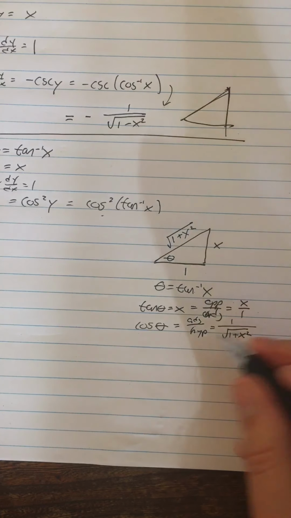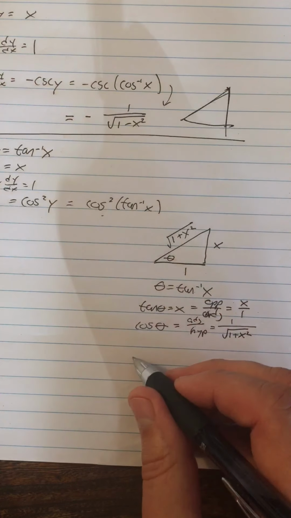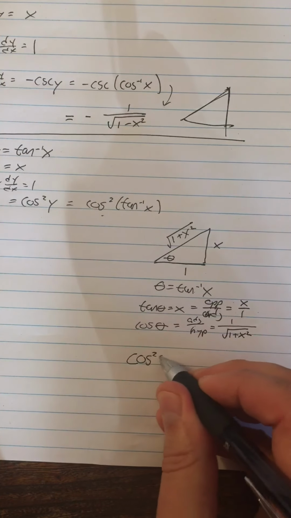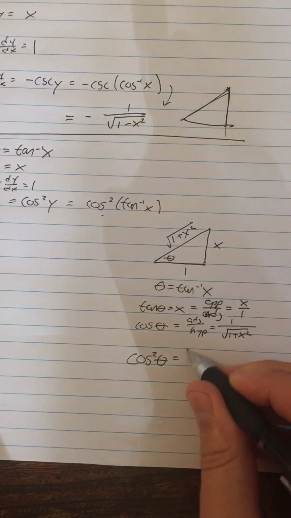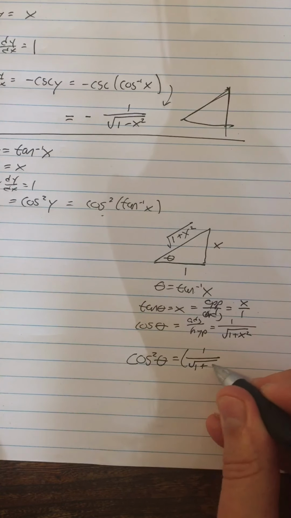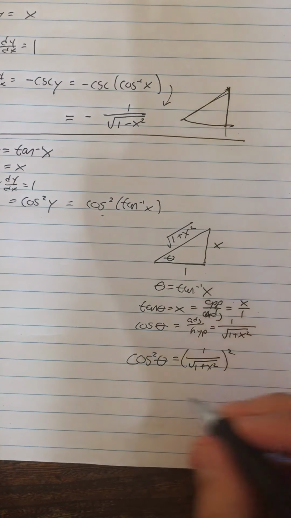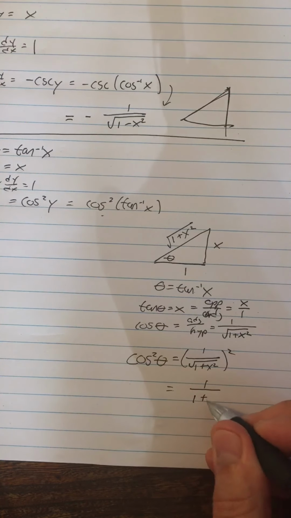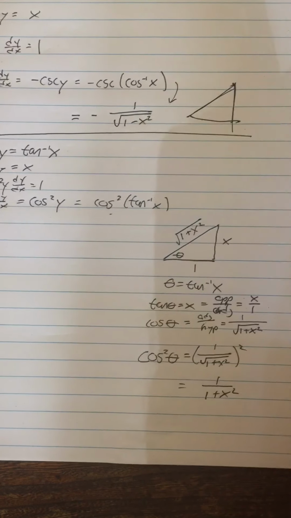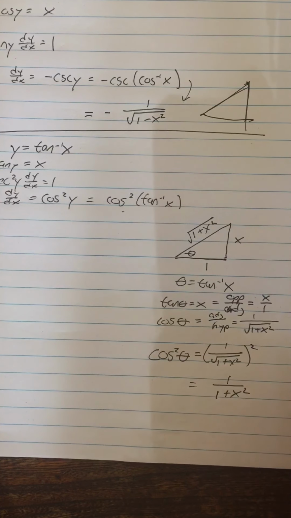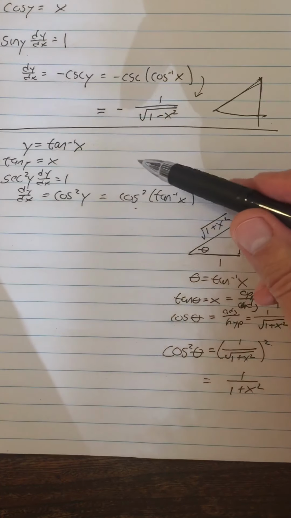And so that's cosine of theta, but we need cosine squared theta. So cosine squared theta, we'll just square that: 1 over square root of 1 plus x squared, squared. The square and square root cancel out, so we just have 1 over 1 plus x squared. Okay, so there you go. That is how you get the derivative of inverse tangent x.